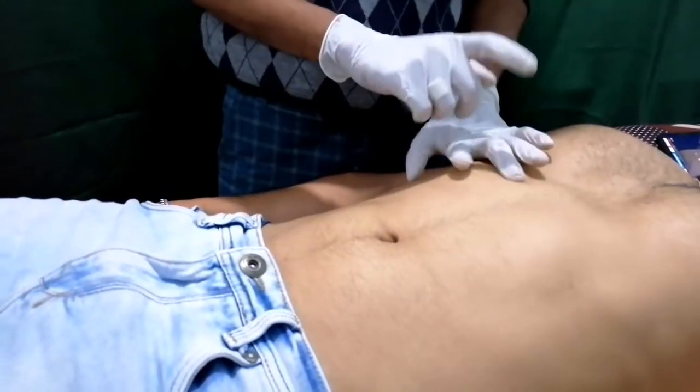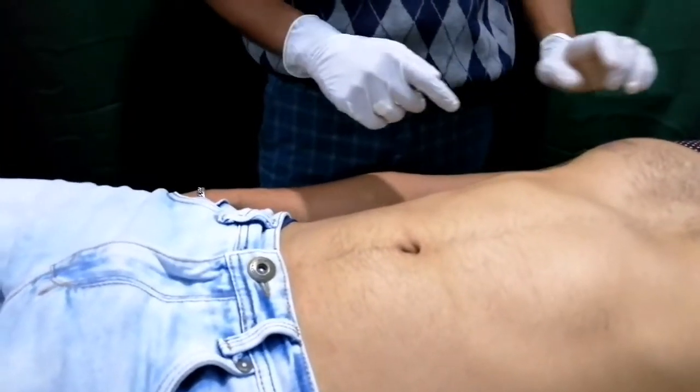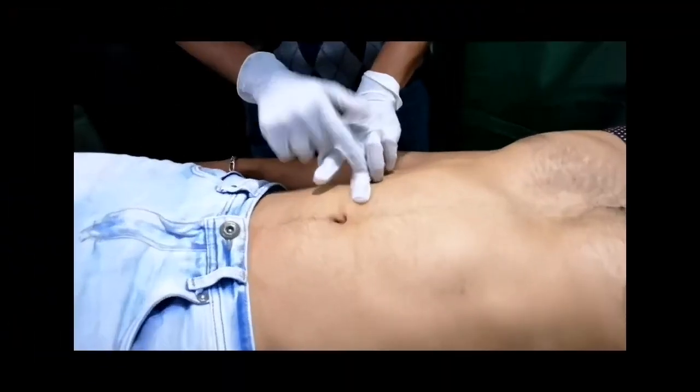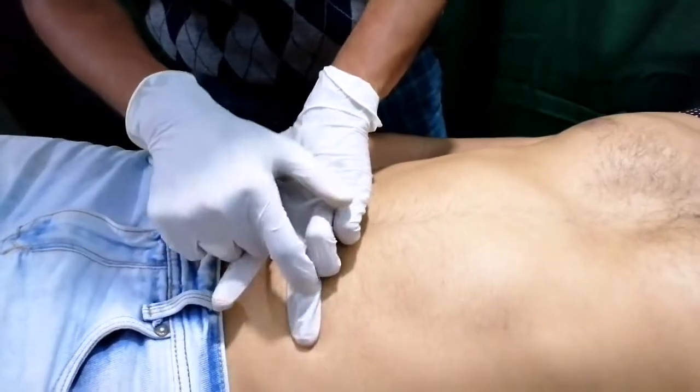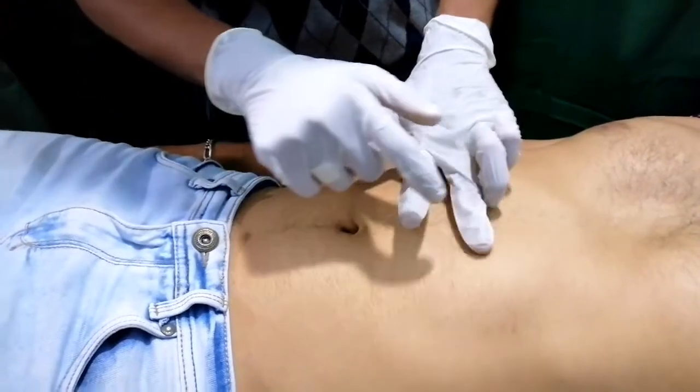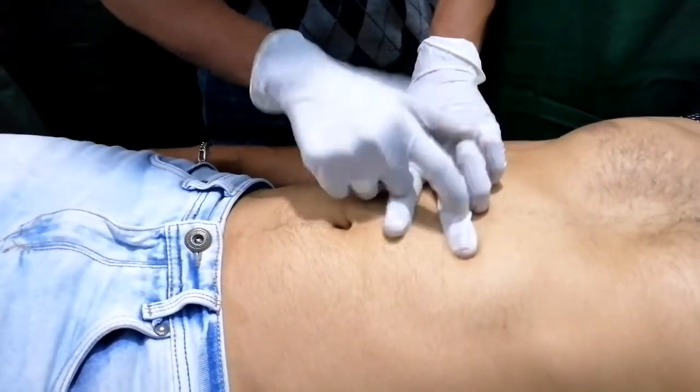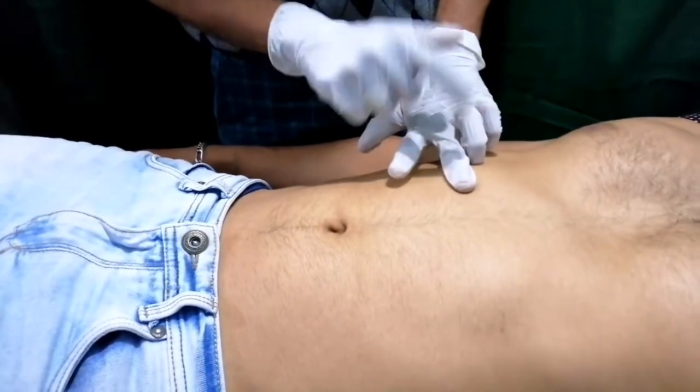Assessing percussion sounds is helpful in determining the size, position, and density of abdominal contents. Solid organs, fluids, or tumors lead to dull sounds that may sound similar to percussion sounds of the thigh.